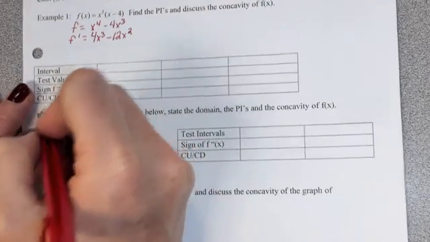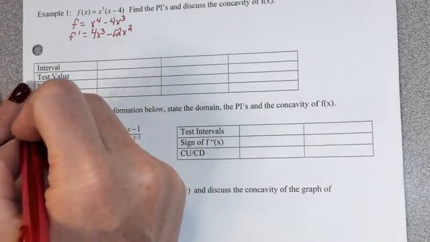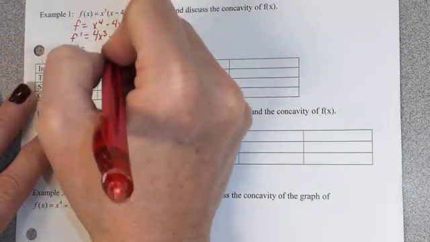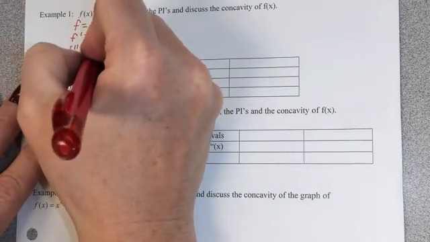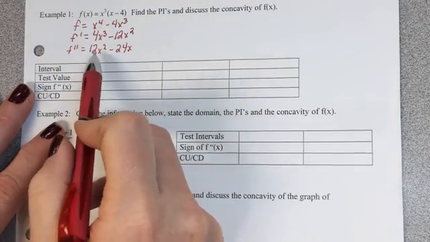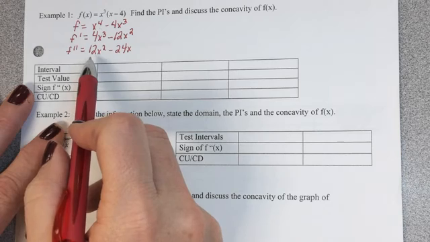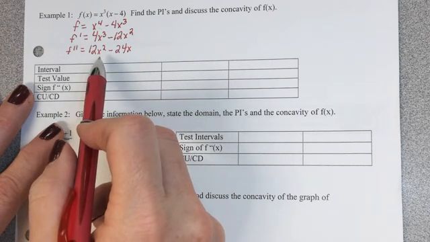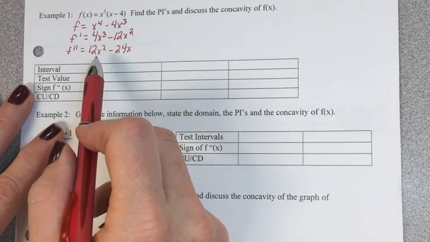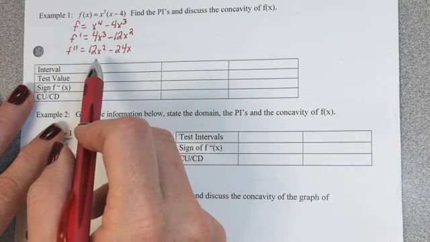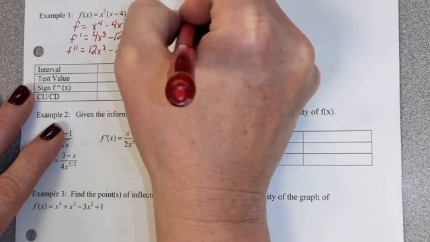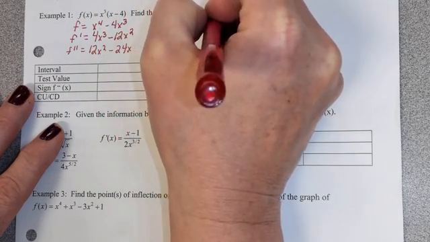Okay, and now we also have to take the second derivative. Brittany, what's the second derivative? 12x squared minus 24x. So once we have our second derivative, we're going to set it equal to 0, because when the concavity is 0, that's going to be a change in the curvature, or the concavity, of the graph. So I'm going to do 12x squared minus 24x equals 0.